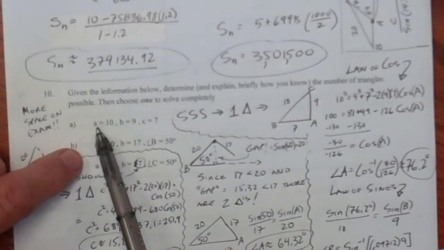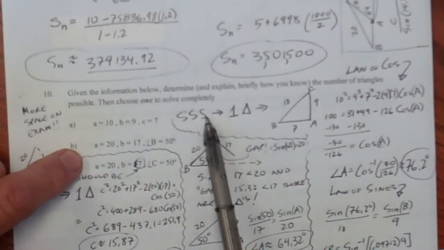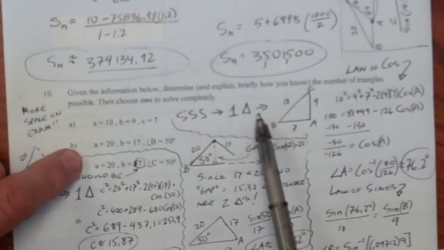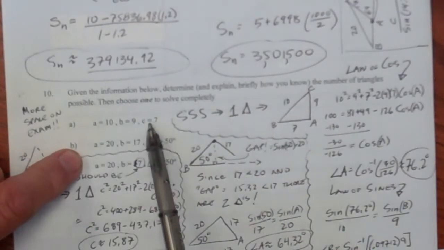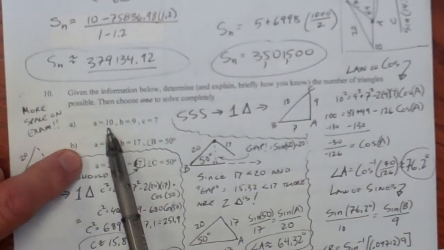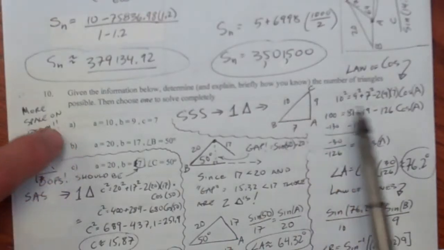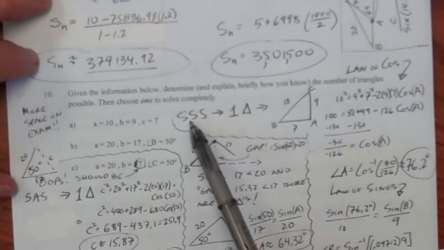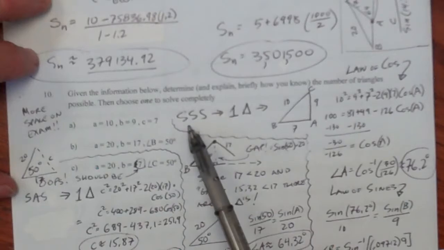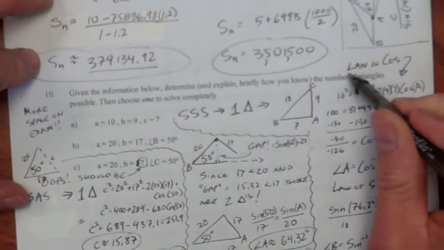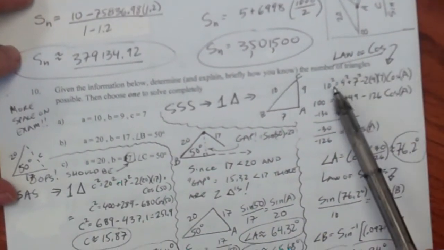This first one is 3 sides. Side, side, side is going to give you only one triangle. Sometimes it can give you none if these 2 arms aren't enough to span across that, but you can draw a little picture. The 2 shorter sides must add up to be equal or greater than the third side. So anytime it's side, side, side, or side, angle, side, you use law of cosines. Law of cosines right there.